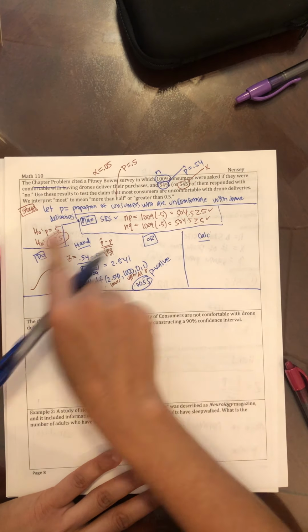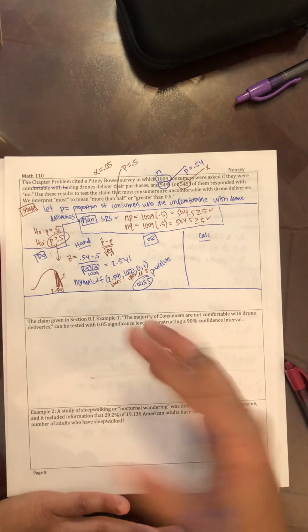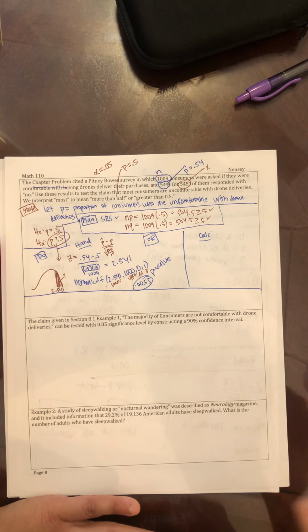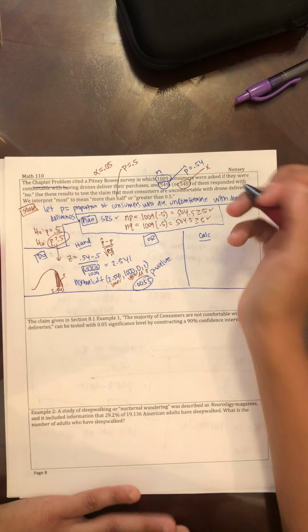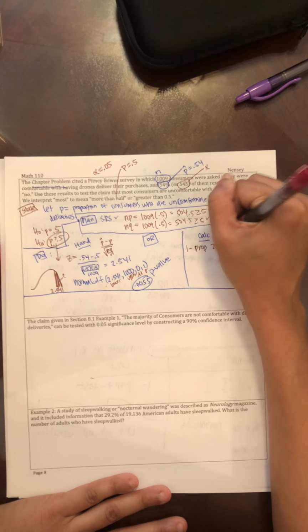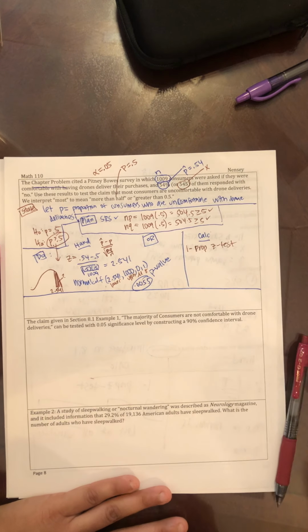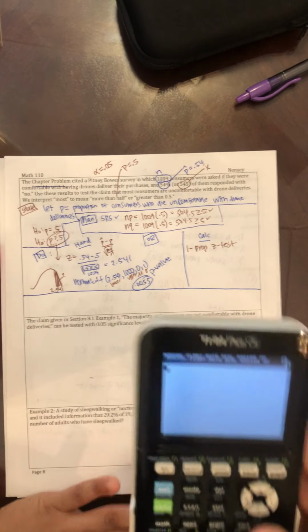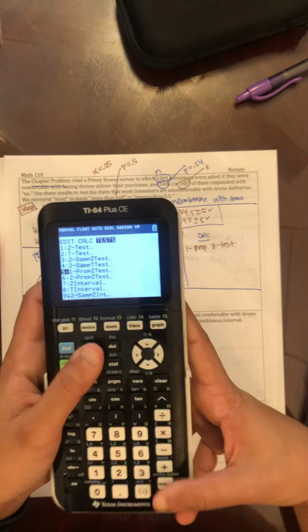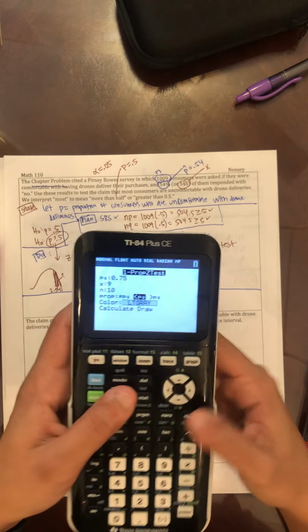Okay, now that is doing it by hand. Notice you've learned how to do all of this math. Now the next part of this is to actually examine it. To do it by calculator, we're gonna do a one prop z-test. And the nice thing is to get to this is the same way to get to all your tests. You hit stat and you go to test. You just have to know which test to do. So one prop z-test. Okay, and then this is what I'm gonna do.